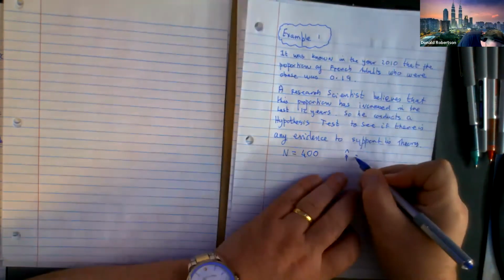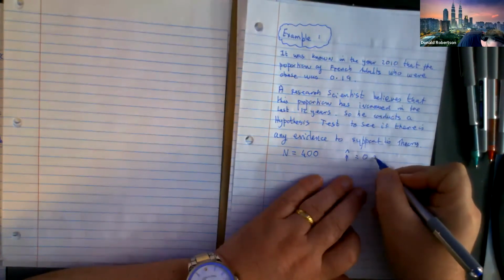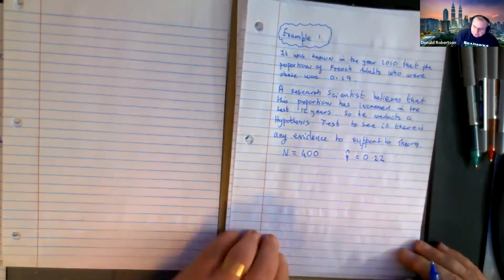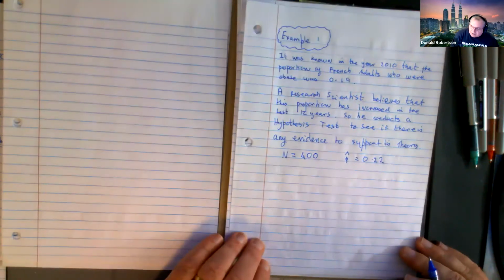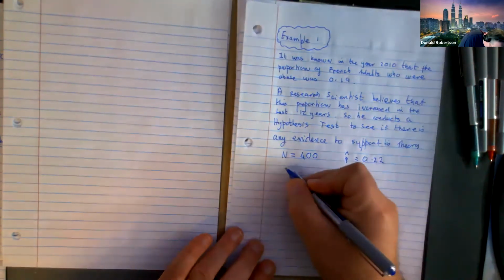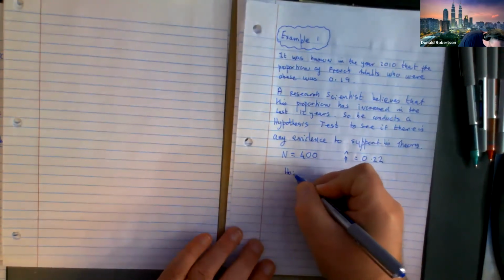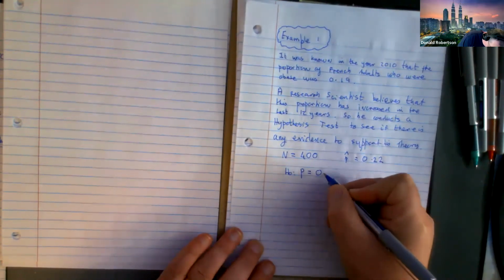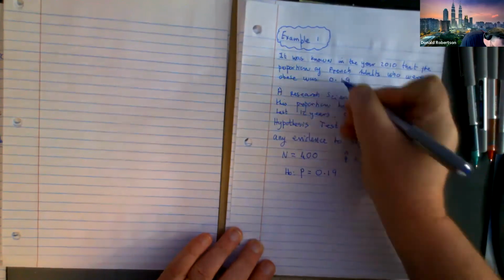He found out that 22% of his sample was overweight. The null hypothesis is that the percentage of Frenchmen who are overweight was that number.